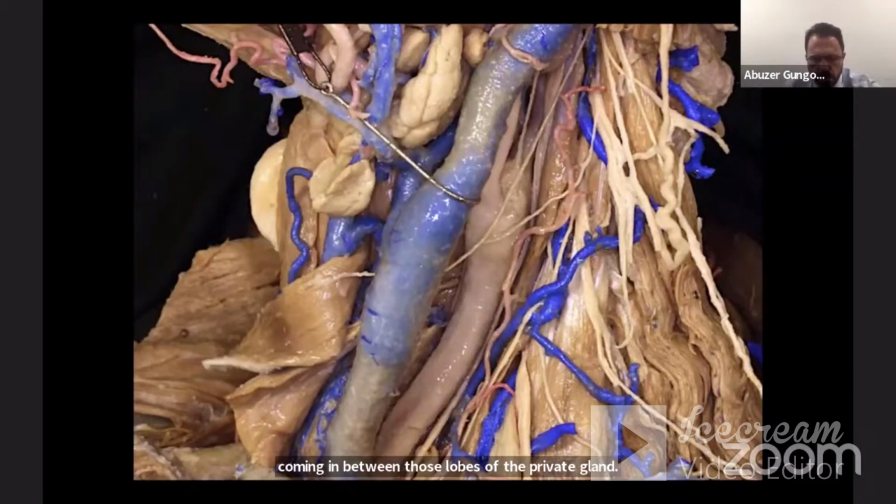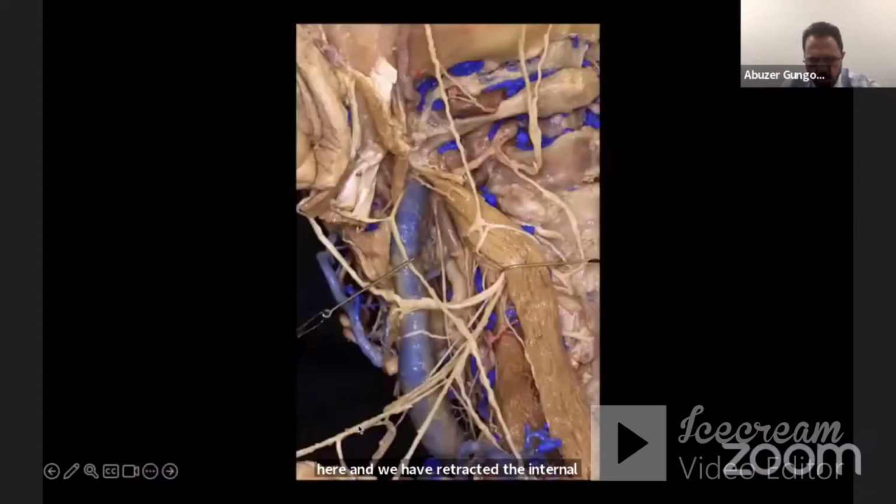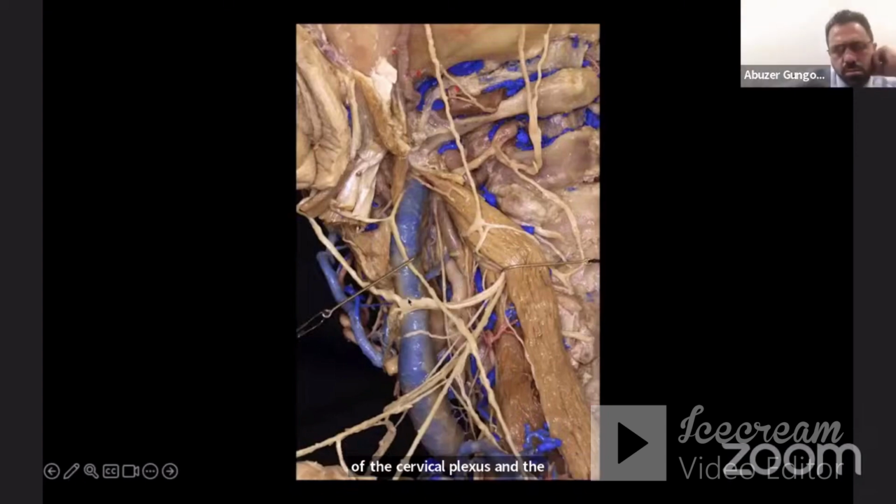This is a lateral view just to see better the carotid artery that is related anteriorly to the vagus nerve, which is located here, and we have retracted the internal jugular vein. This is another view posteriorly of the vascular structures, the relationship between the branches of the cervical plexus and the carotid bifurcation, and then laterally retracted the internal jugular vein.